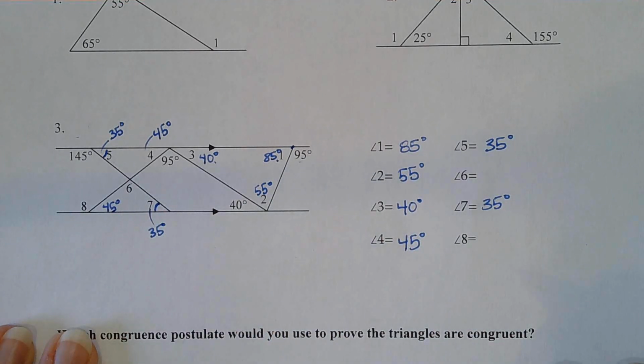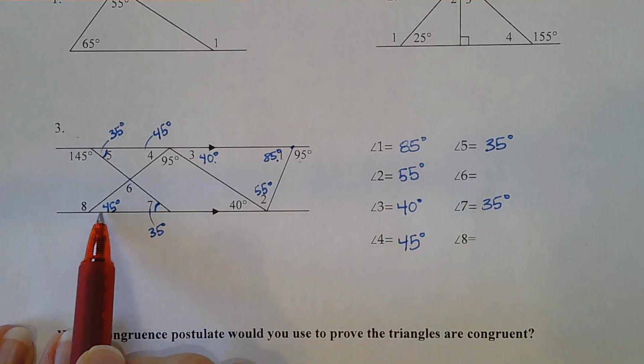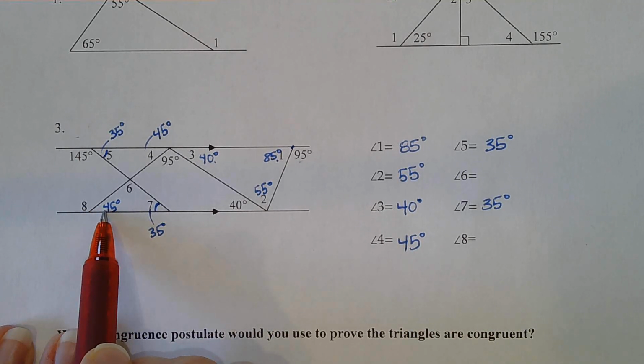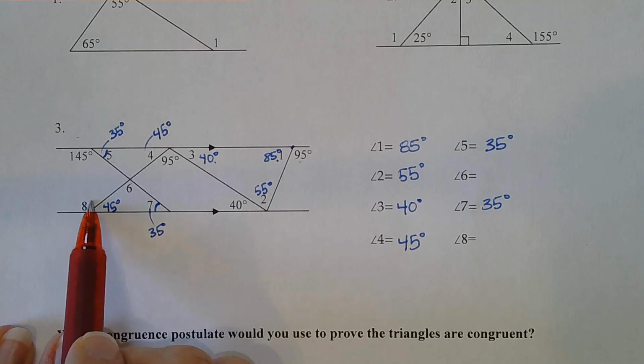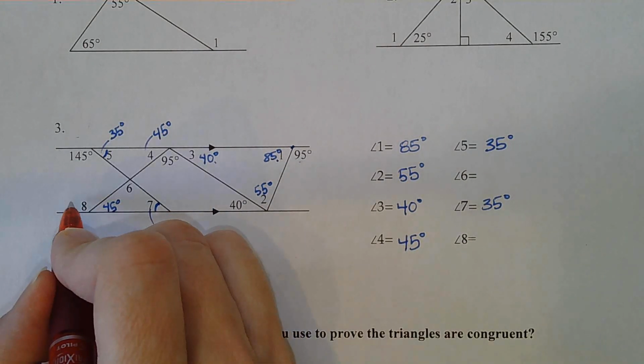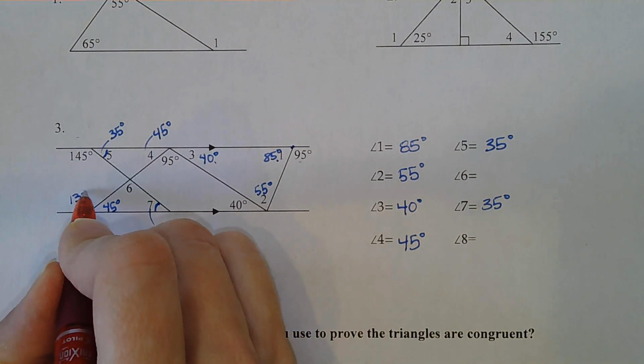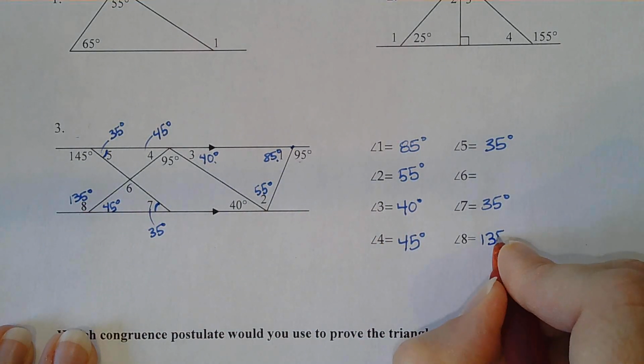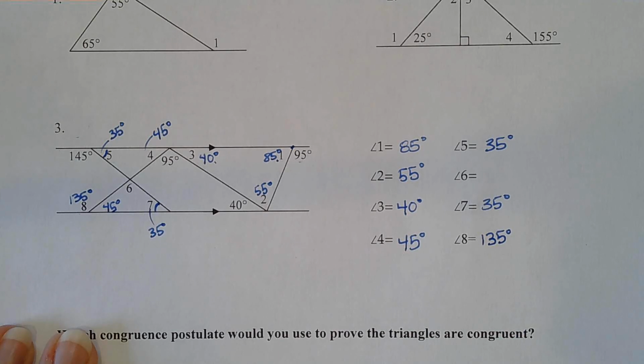Even though I don't have to find it, it helps me because I know that this angle, the 45-degree one, and angle 8 are on a straight line. They're supplementary. So I can do 180 minus 45, and that's going to tell me angle 8. And angle 8 is going to be 135 degrees. 180 minus 45. It's 135 degrees.